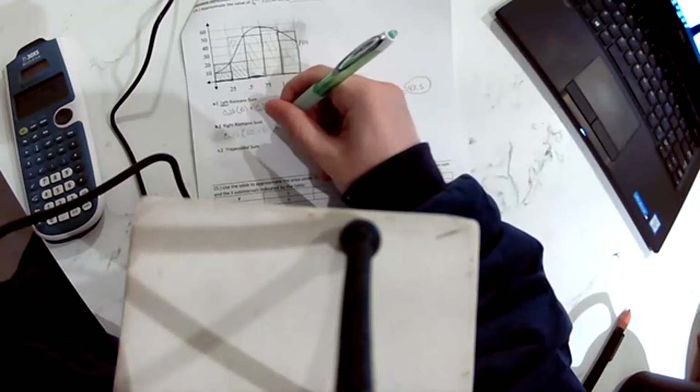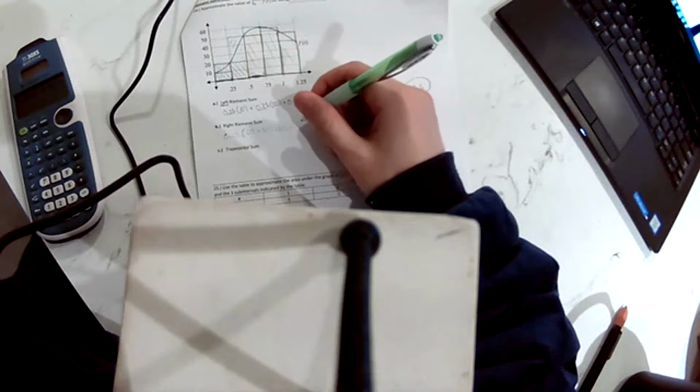Times, okay, the height of the first rectangle is 20. Plus, height of the second rectangle was 50. Third was 60. Fourth was 50 again. And fifth was about 40. It wasn't exactly 40, but I'm just going to call it 40. You can kind of approximate. I don't know what exactly that number is. On the test, it will either be exact, like we'll tell you exactly what the heights are, or you can just approximate.